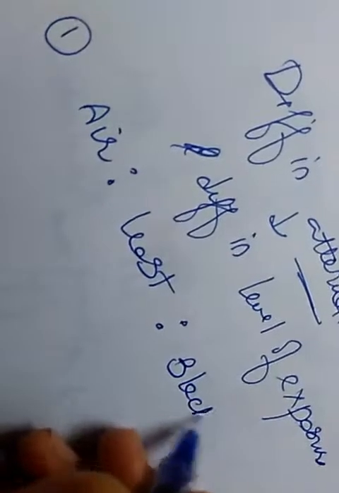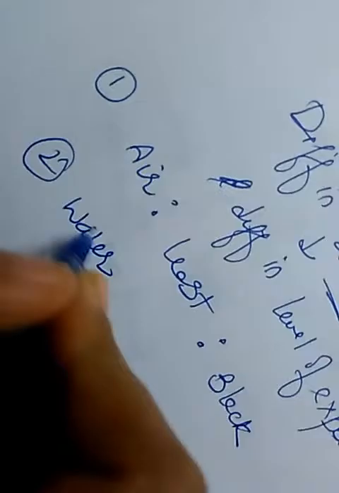Now see, air attenuates the least, therefore it appears black. Then water attenuates more than air, so it appears somewhat gray.